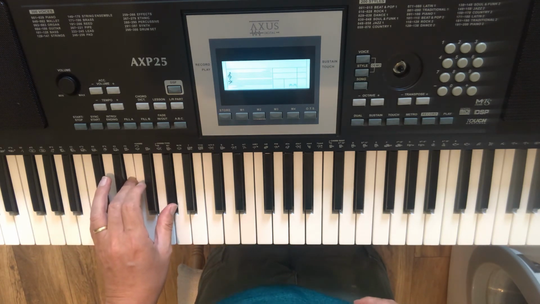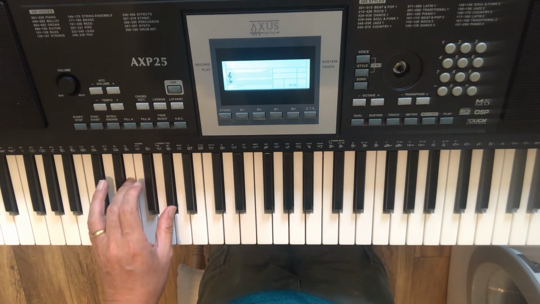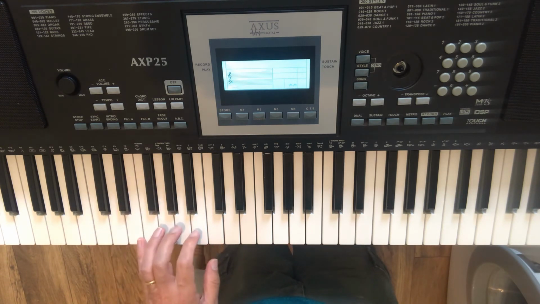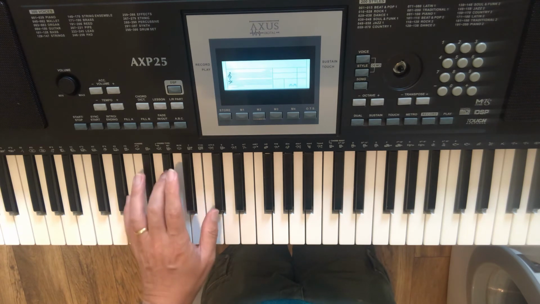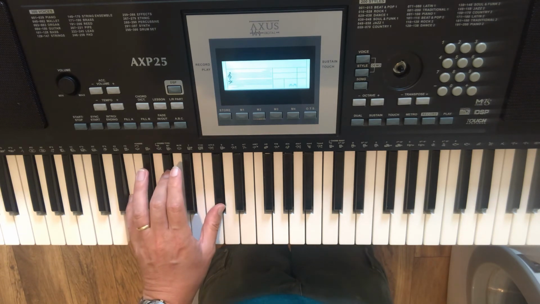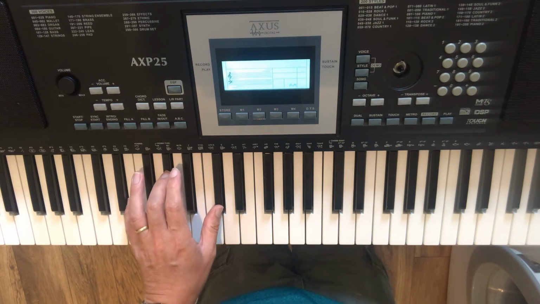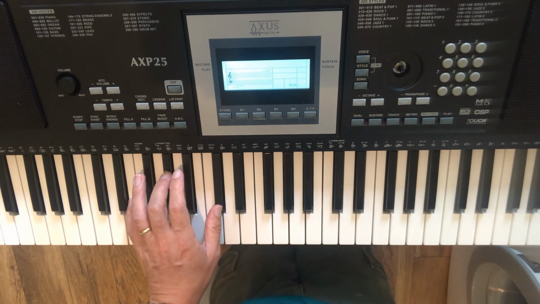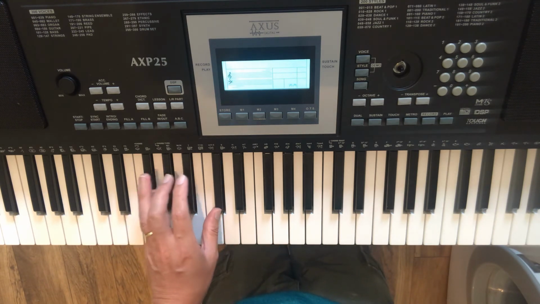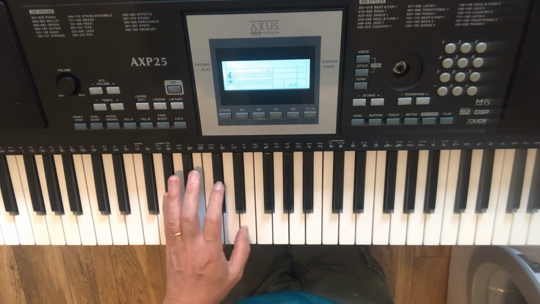So I'm going to play the same three notes in a different order. I'm going to have E, G sharp, and C sharp. And my final inversion, I'm sure you've already figured this out because you are super clever. G sharp, C sharp, and E.